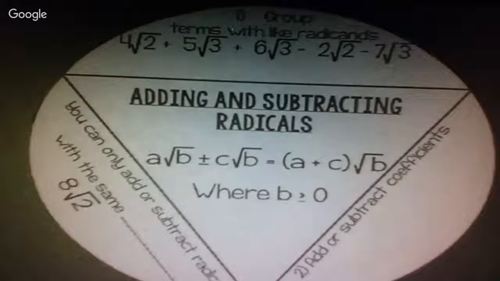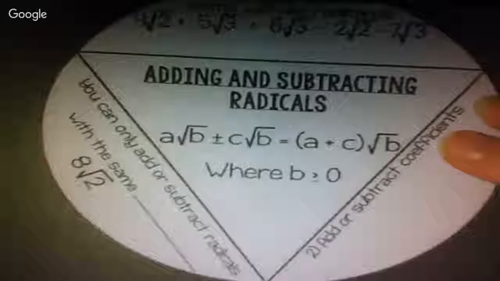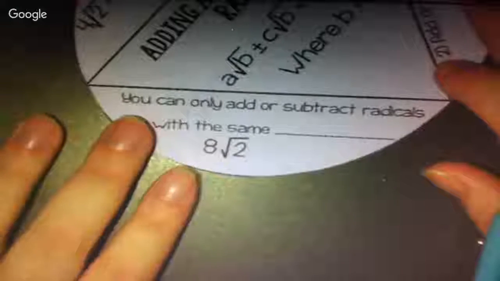Find your circle that says adding and subtracting radicals. Listen, nothing is different. This is reiterating everything we have just done. Okay, nothing has changed. All right, so on this one, it's technically supposed to start here.